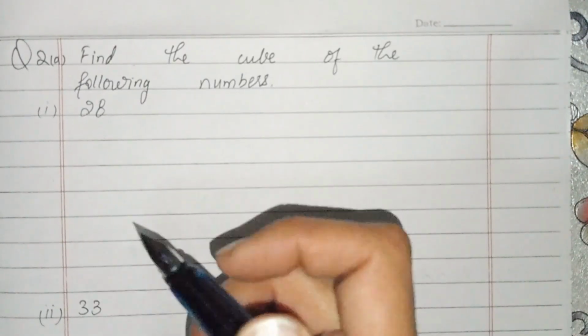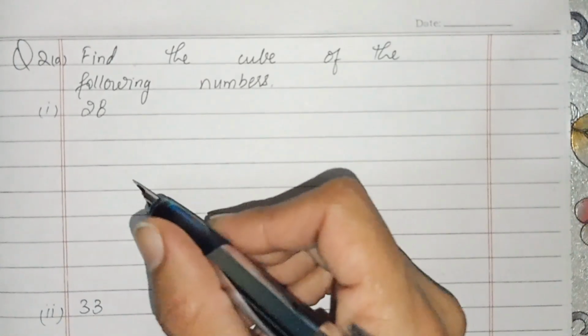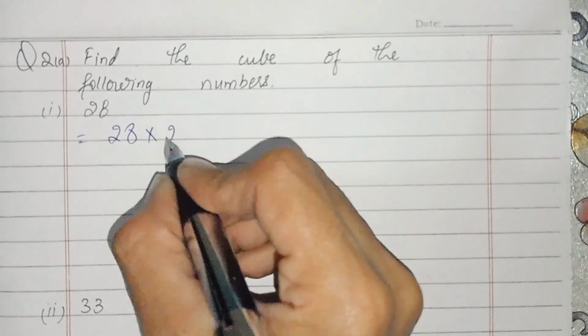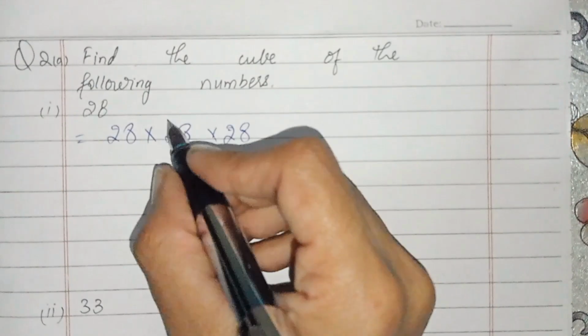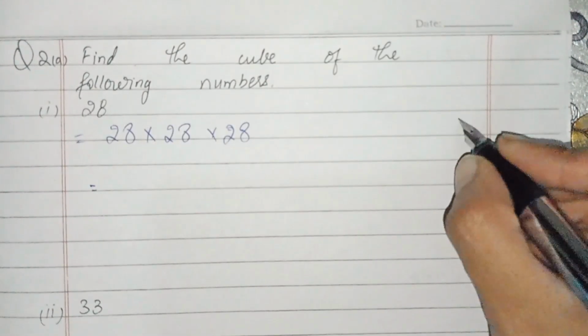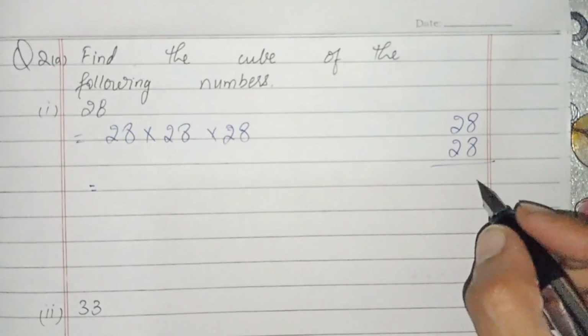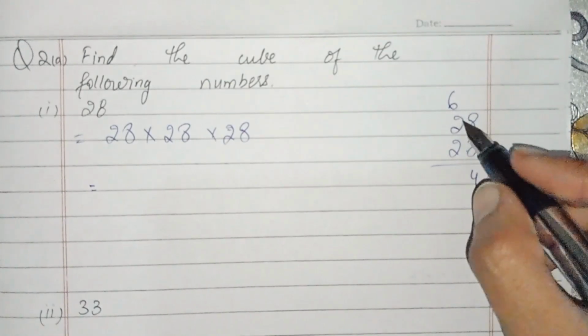Now students, question number 2, part A: find the cube of the following numbers. We have to find the cube of these numbers, and cube means we have to multiply it 3 times. We first multiply 28 by 28. 8 times 8 is 64, 4 and 6. 8 times 2 is 16.